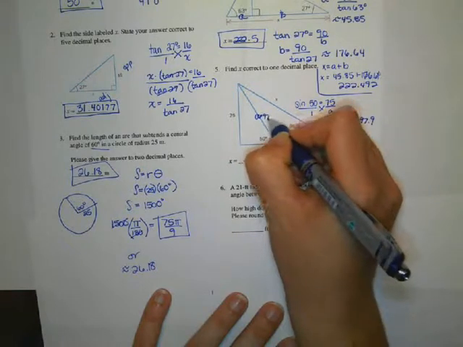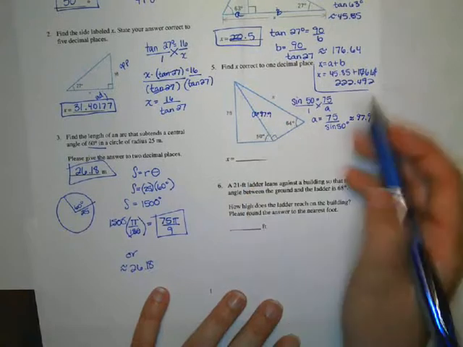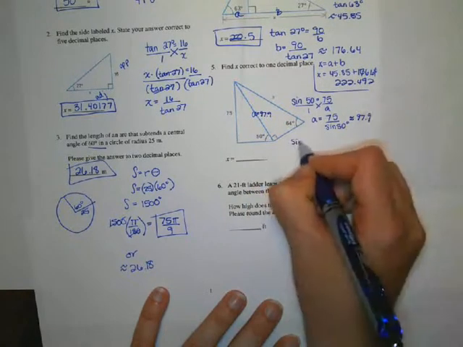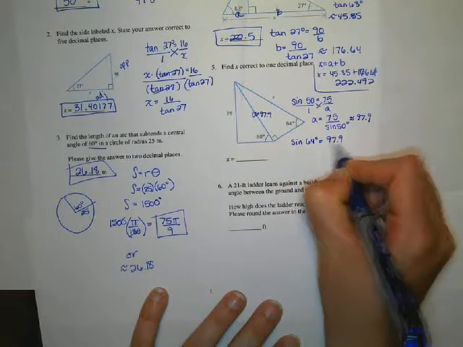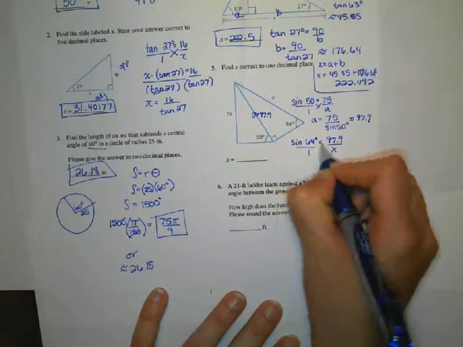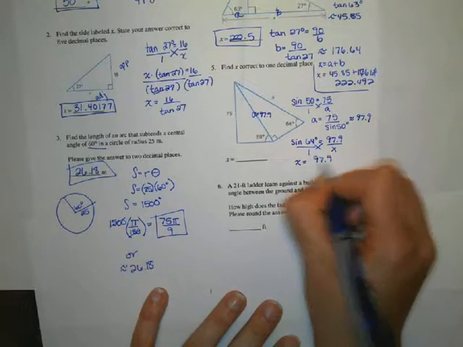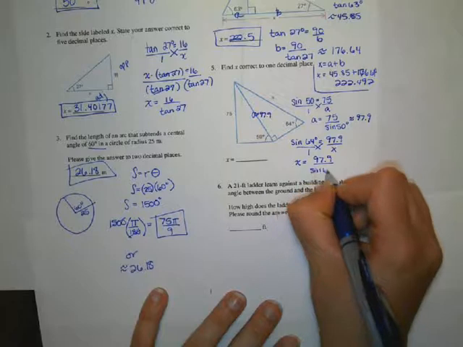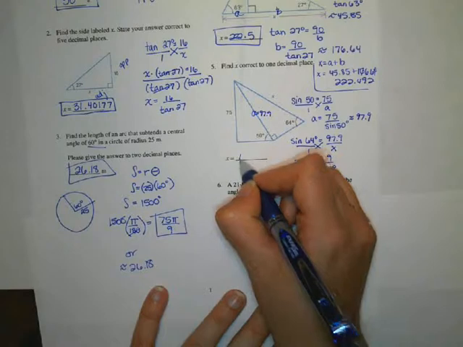So now I could use that to find x. So it would be opposite over hypotenuse again. So I have the sine of 64 degrees is equal to 97.9 over x. Cross multiply, and I get x is equal to 97.9 over sine of 64 degrees. And when I plug that into a calculator, it comes out to approximately 108.9.